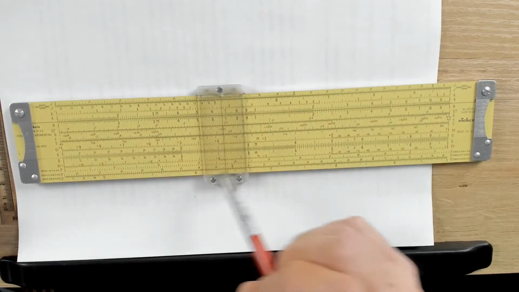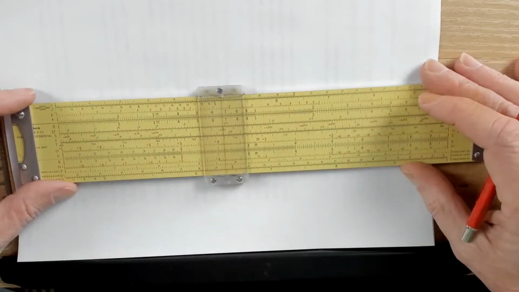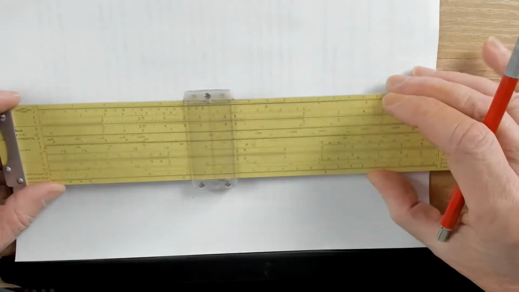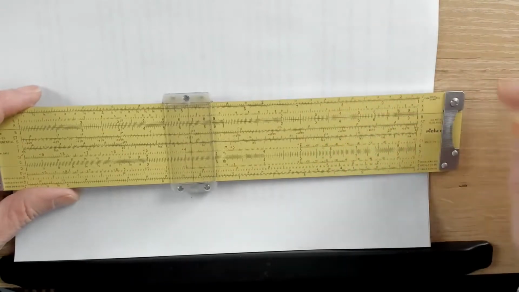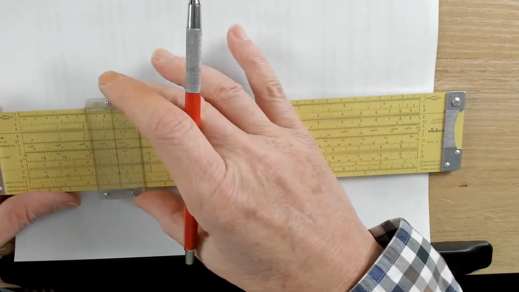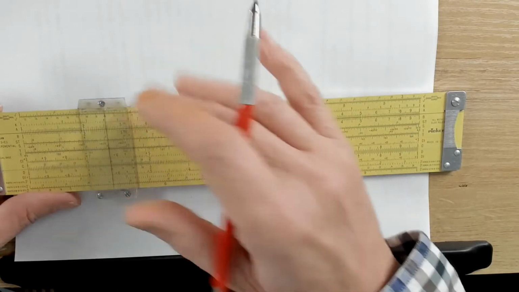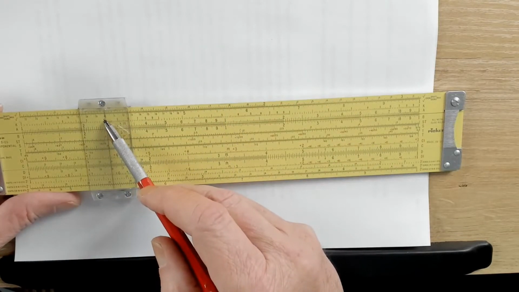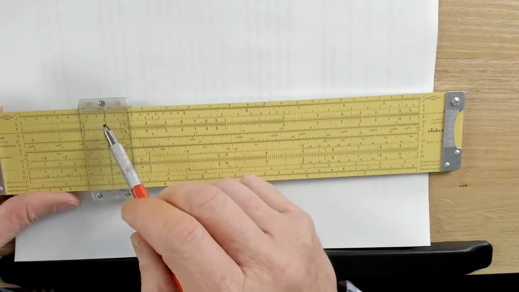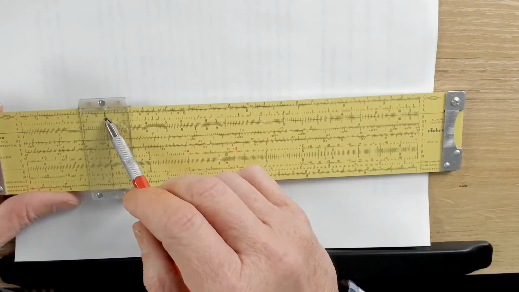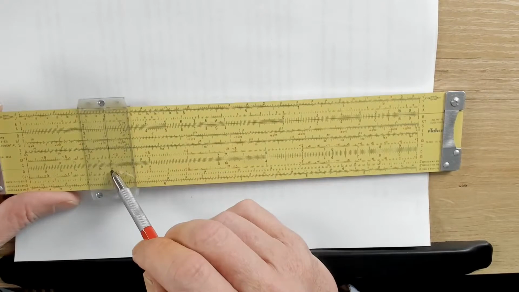So, for example, if we wanted to look at 4, what's the square root of 4? We would come over here to 4, or excuse me, the square of 4. We would come over here, 4 would be the square root of 16.